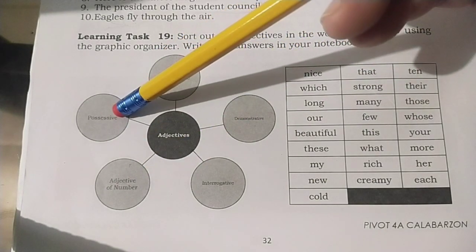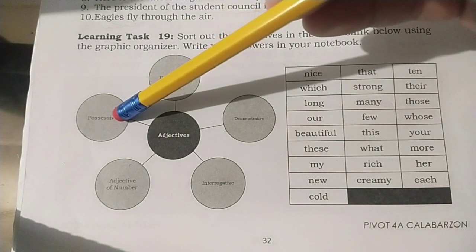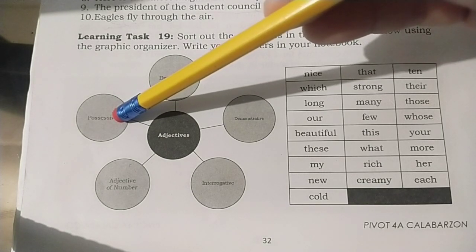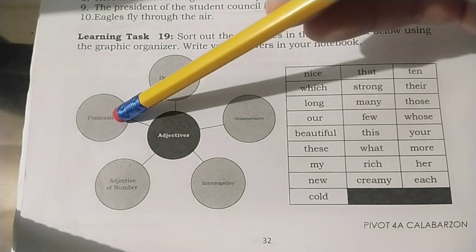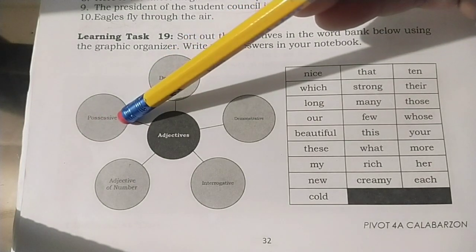And then, the possessive naman, kapag ito ay tutukoy sa pamamayari ng isang tao. Okay, like for example, his house, her shoes, their belongings, o yung mga my, our, their, your, his, her, before a noun, possessive adjective yun.